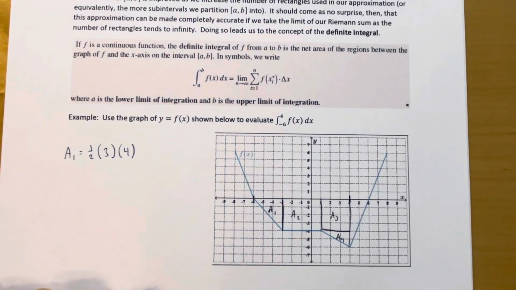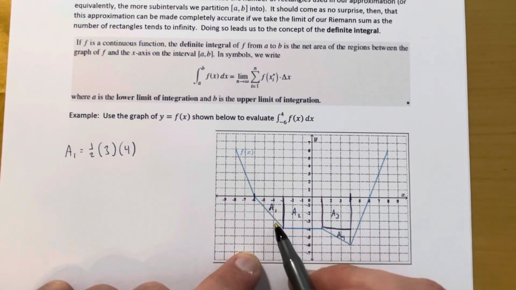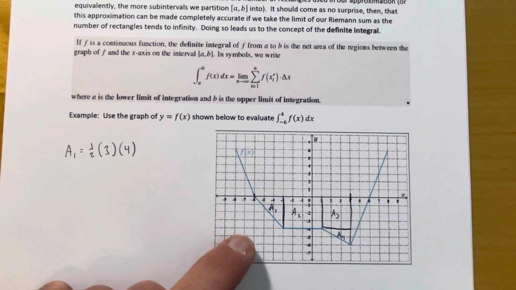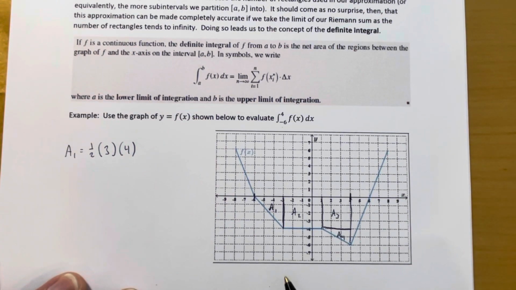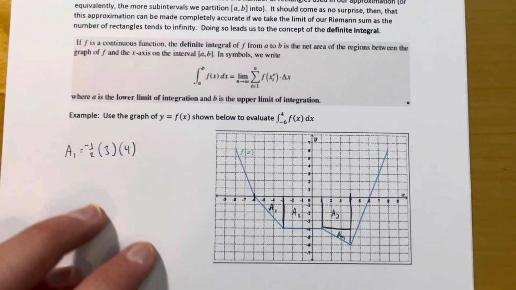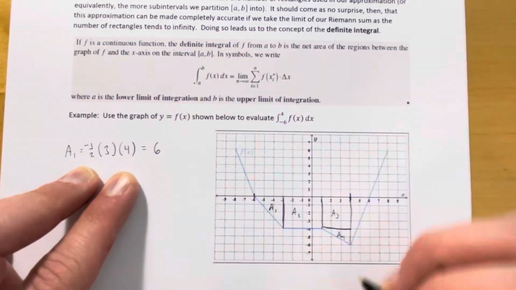Okay, but there's one other important thing to pay attention to. This area, or this figure, is below the x-axis. And if it's below the x-axis, like we said before, we count that as negative area. In fact, that's the case for all of these figures. So I need to make sure and put a negative there to account for that being negative. Okay, 1/2 times 4 is 2, times 3, that would be 6.